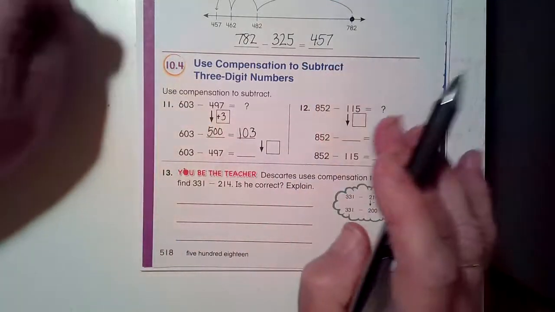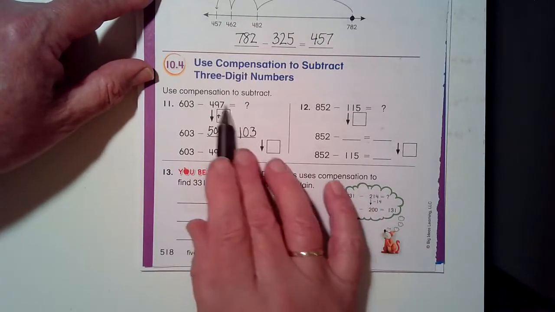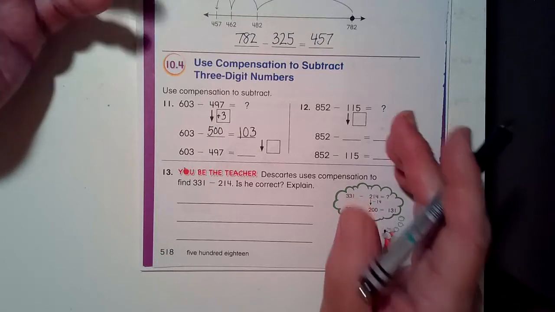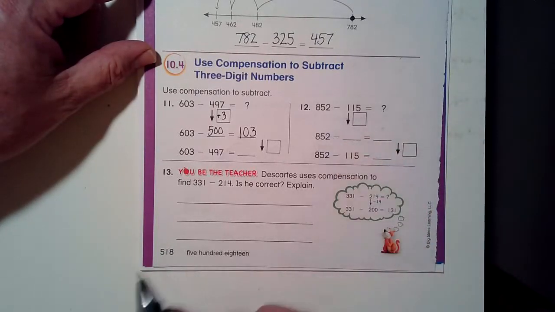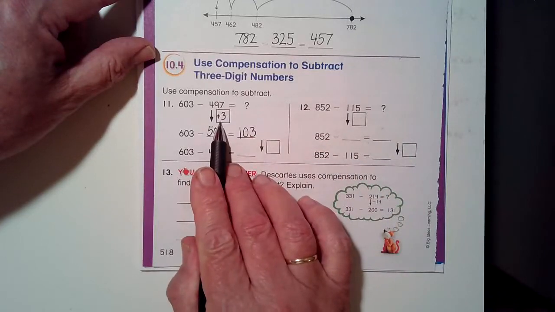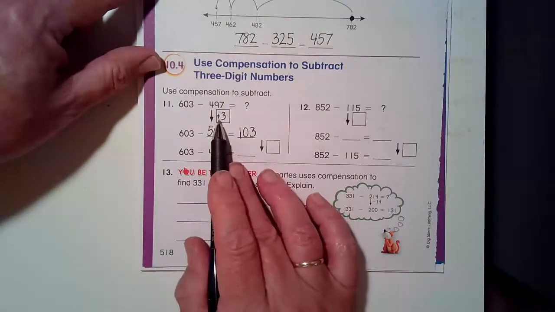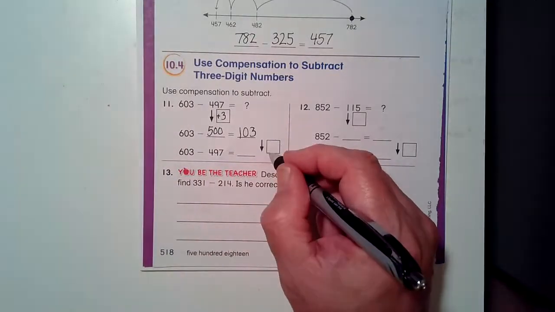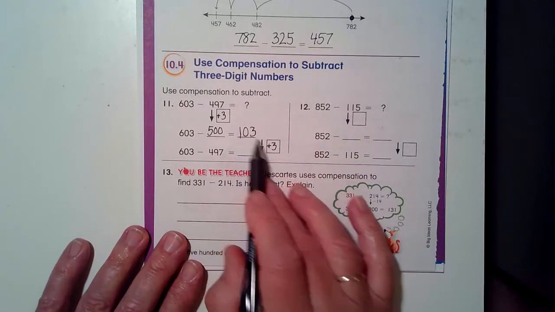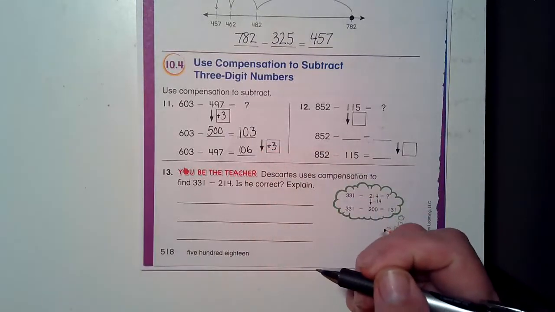Now, I don't want you thinking that's the end of the problem, because your brain should be telling you, wait a minute, Mr. Garrett, I can't just add 3 to a problem and make it easier for me. I have to get the right number. I have to get the answer. Well, boys and girls, in algebra, when we start moving into more complicated math, you'll see that if you do something on one side of the equal sign, you need to do it on the other side of the equal sign. So I added 3 on this side. I'm going to add 3 on the other side. So 103 plus 3 is 106.